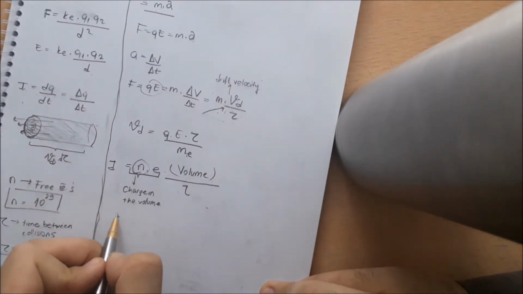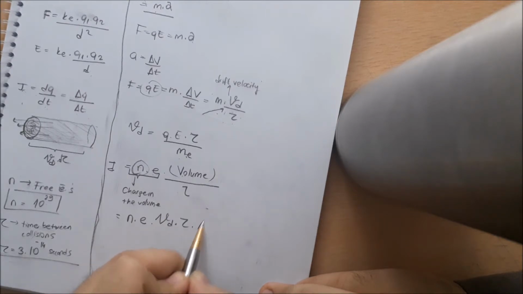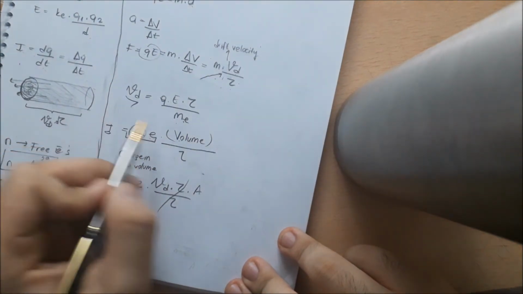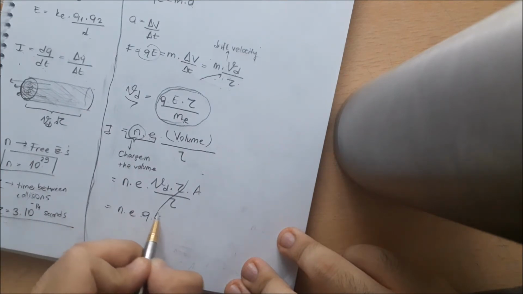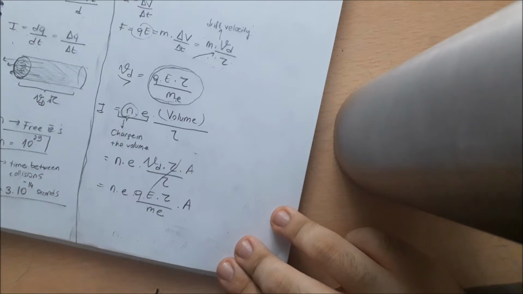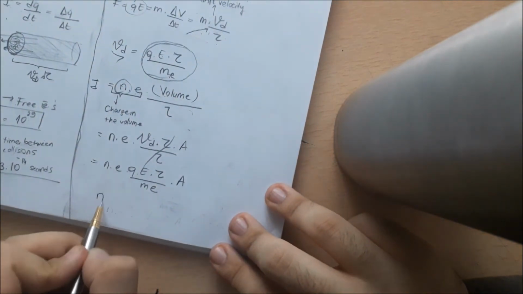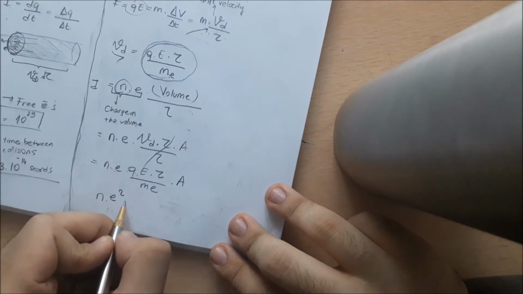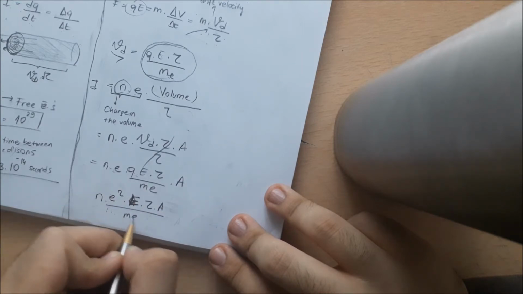So that holds, and from there we ask, what's the volume? Volume is vd times t times A, and we divide that by t. The t's cancel out, so n times e times, instead of vd, we put those things down. So n times e times q times E times t over m_e times A. And e and q are the same thing, and m_e is the mass of the electrons, so we say n e squared times t times A over m_e.